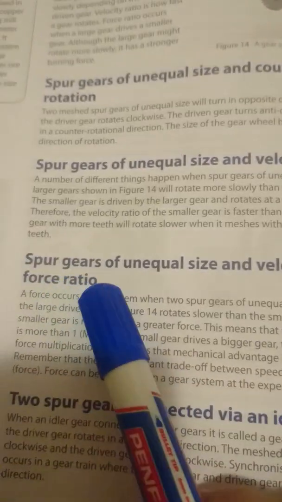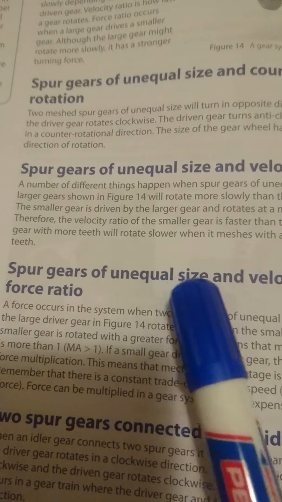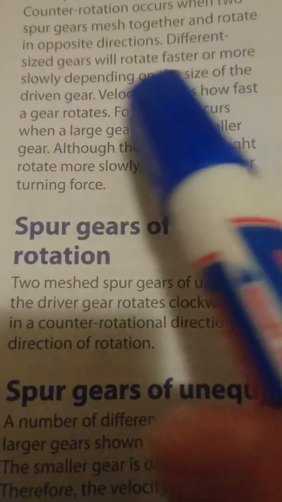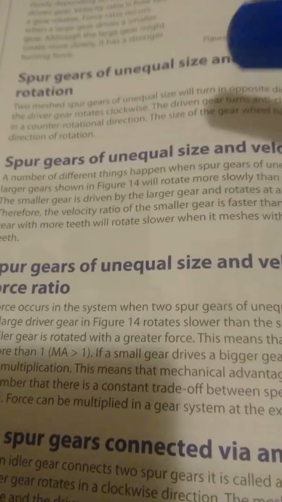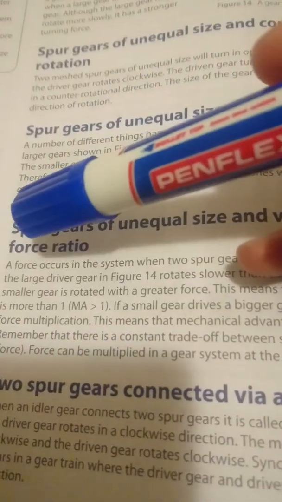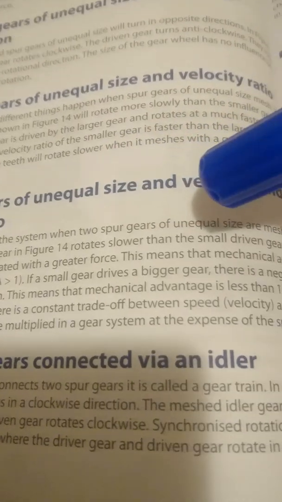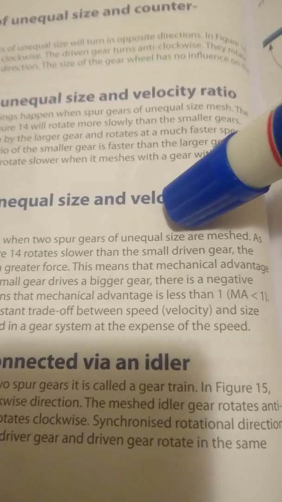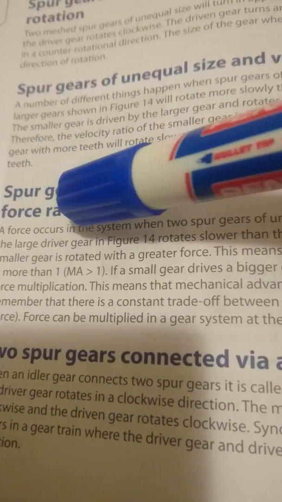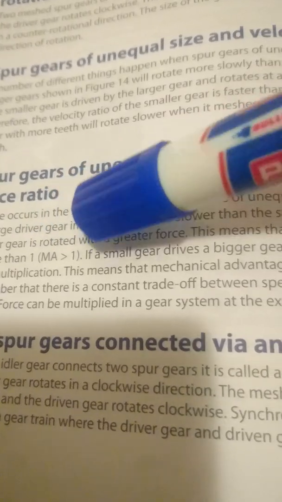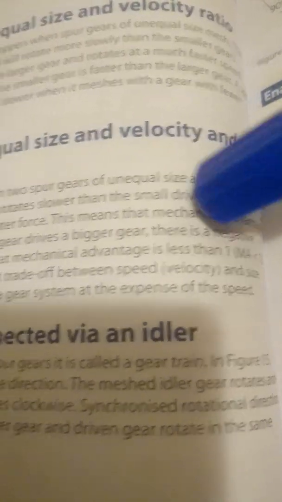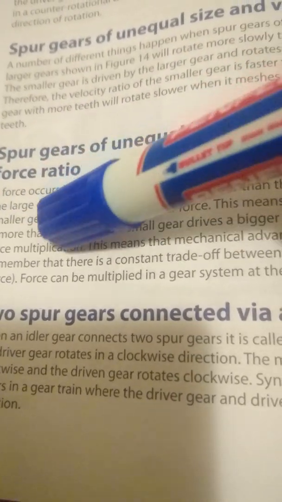Spur gears of unequal size and velocity and force ratio. So we can look at two gears of unequal size and velocity and force ratio. Now remember, velocity ratio is how fast the gear rotates, and force ratio is when a large gear drives a small gear. A force occurs in the system when two spur gears of unequal size are meshed. As the large driver gear rotates slower than the smaller driven gear, the smaller gear is rotated with a greater force. This means that the mechanical advantage is more than one, and this is how we represent it.